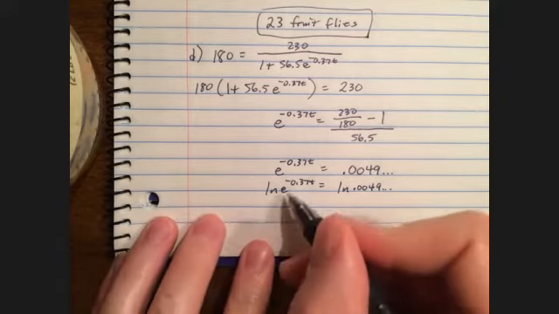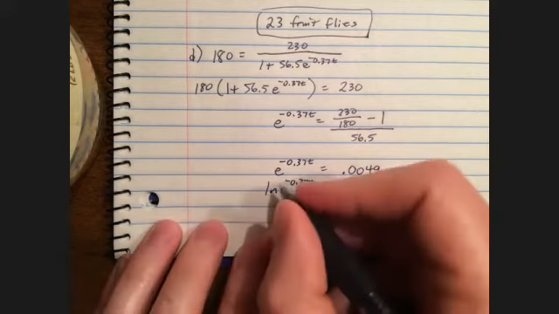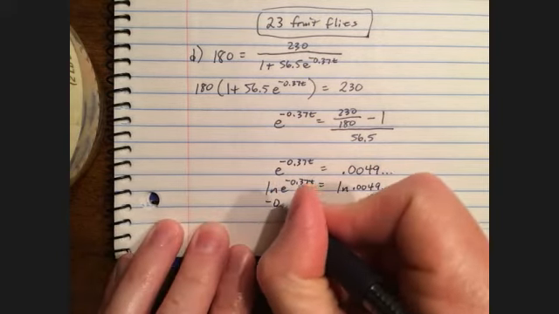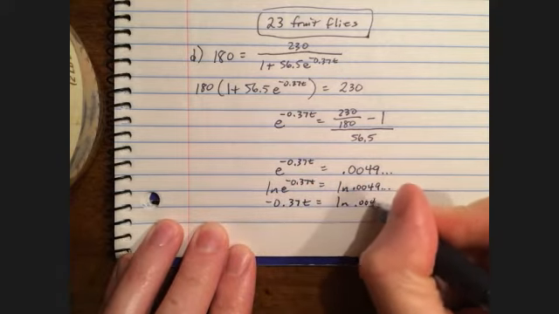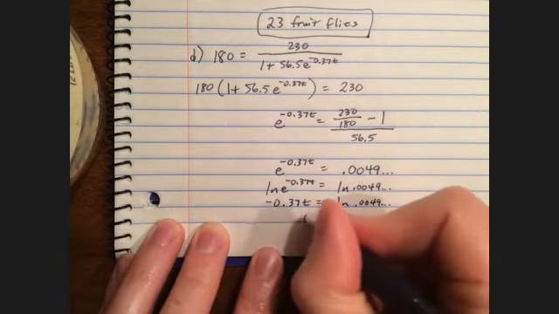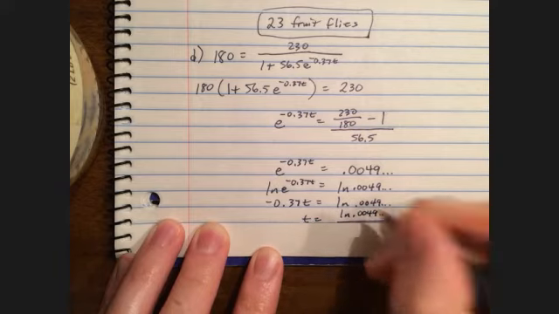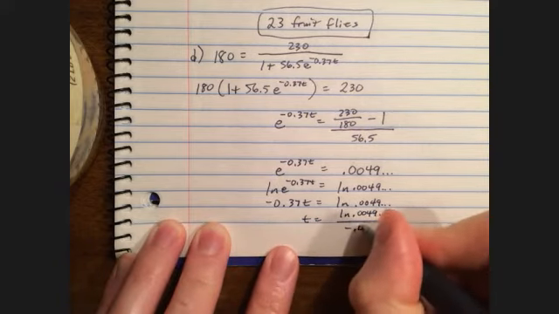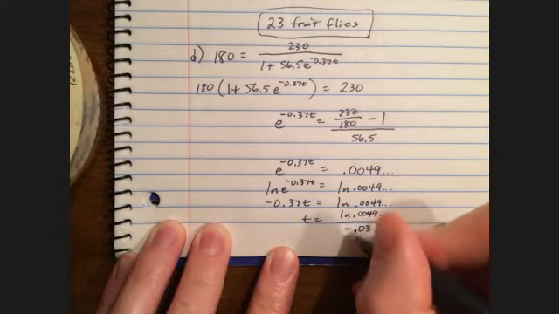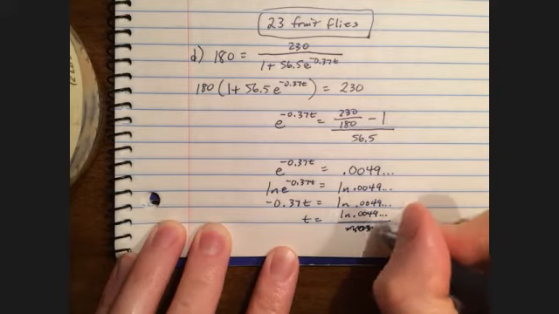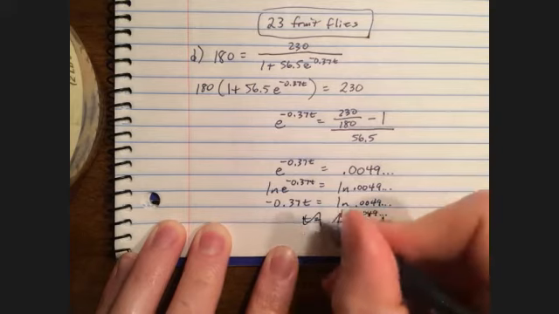Move all that to the front. The ln of e would just become a 1. So we have negative 0.37t equal to ln of 0.0049. So t is all of that divided by negative 0.37. Let me just write that right there. Negative 0.37. This is too sloppy. I apologize, guys. Let me come up here.